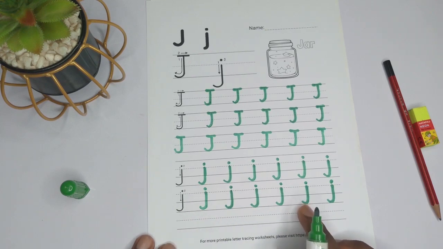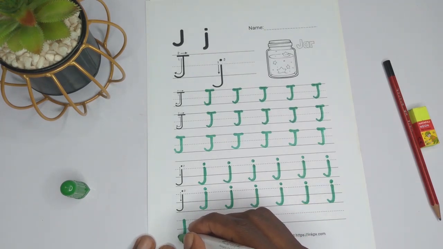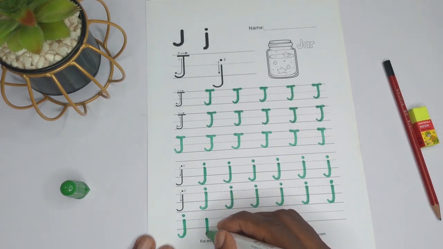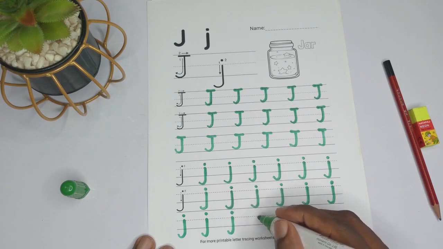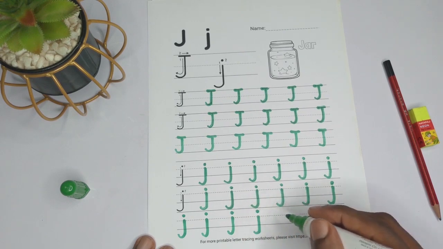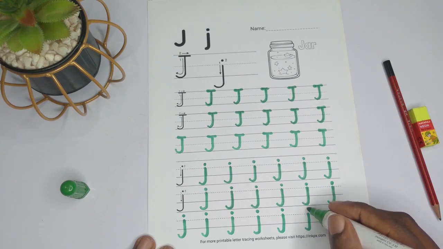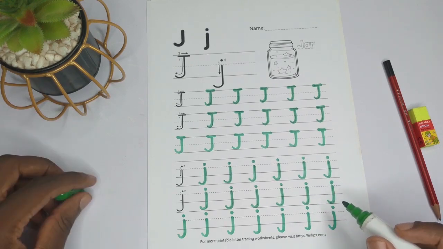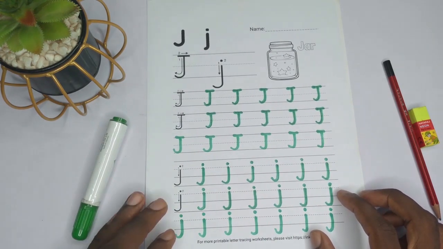Now let's practice the last one by writing it ourselves over here. One last one, so let's do that. We do it from here: straight and curve, dot. Very good. Straight and curve, dot. Let's go. Come on, clap. Straight and curve, dot. Nicely done. Straight and curve and dot. Wow, that is amazing. You are doing very great. I'm so proud of you.